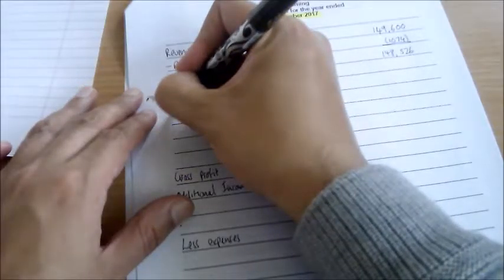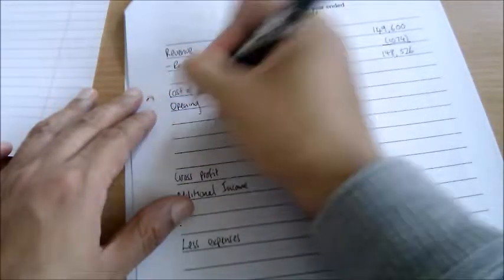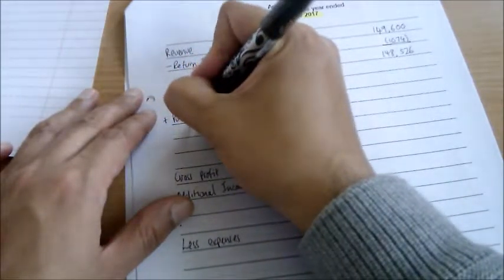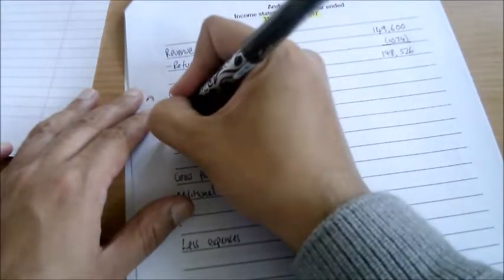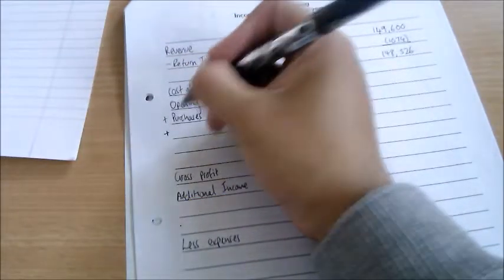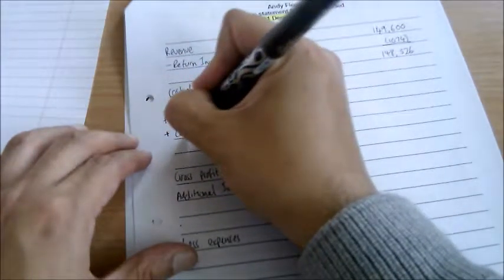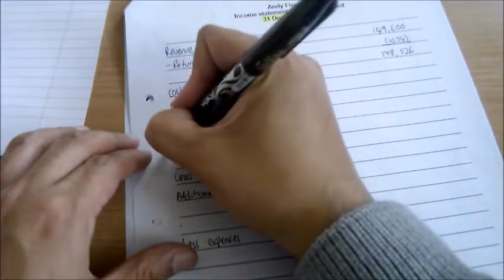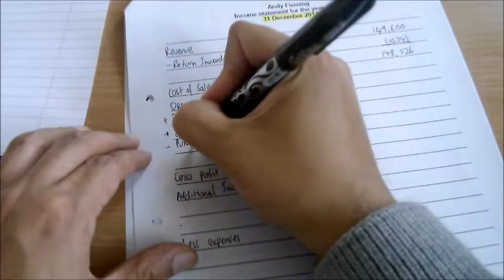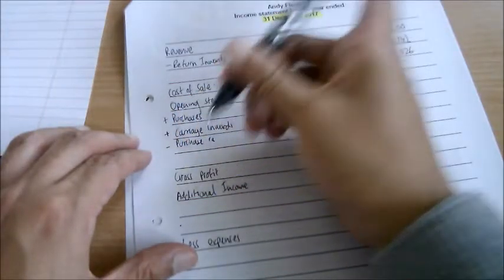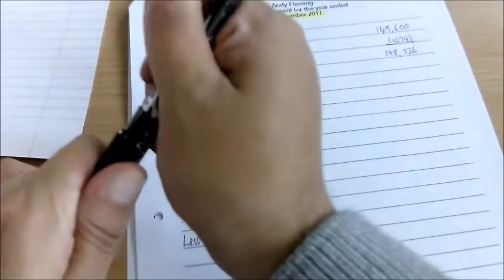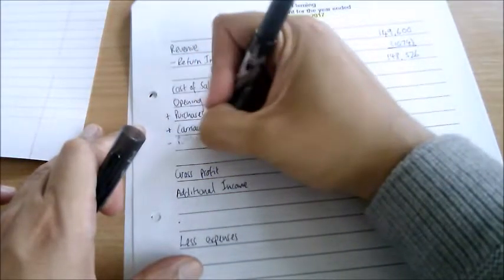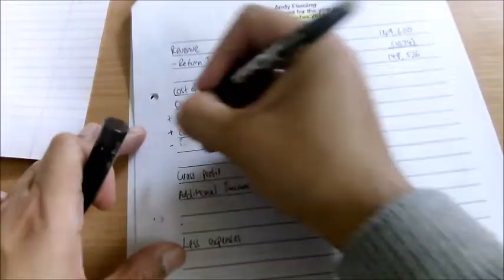And if you can't remember the cost of sale, just try to remember this. It's your opening stock plus purchases plus carriage inwards minus purchase returns, I'll use the correct terminology, return outwards.